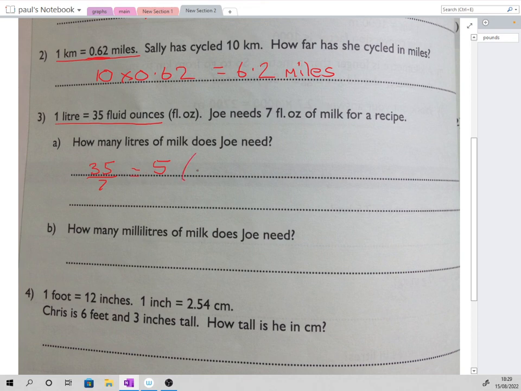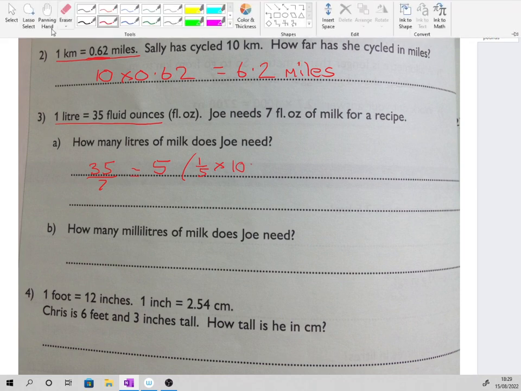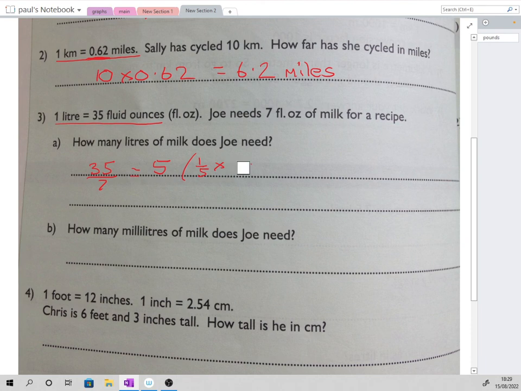So that means, I might think of a different way now, I need a fifth of that number. So a fifth times 1 litre, which is 1/5. 1/5 is 0.2. Remember the common conversions, 0.2 litres.